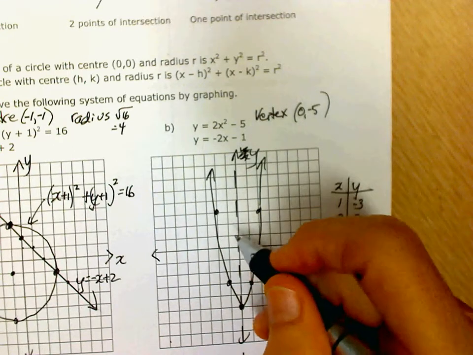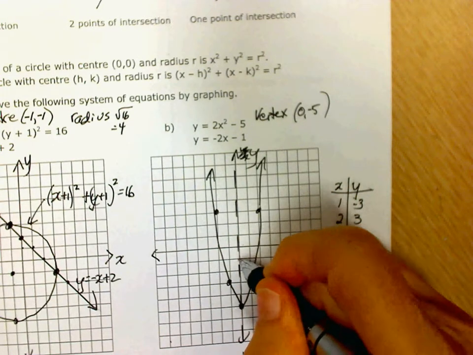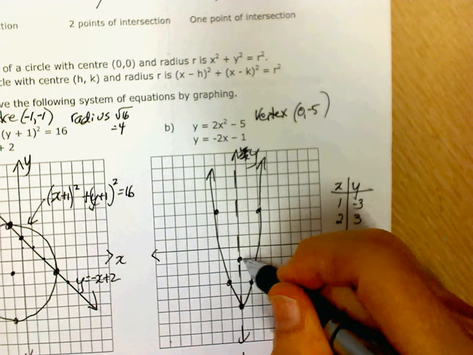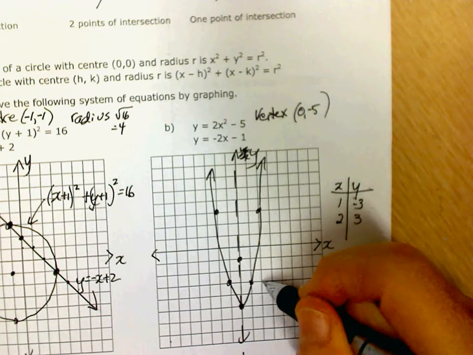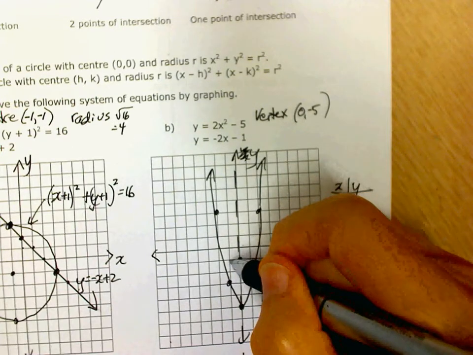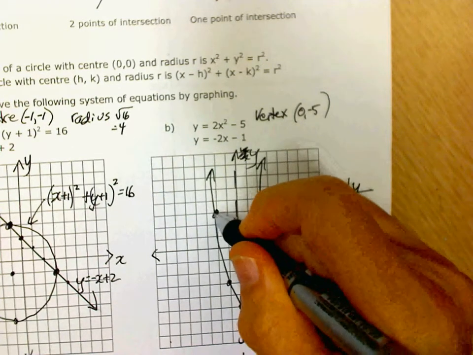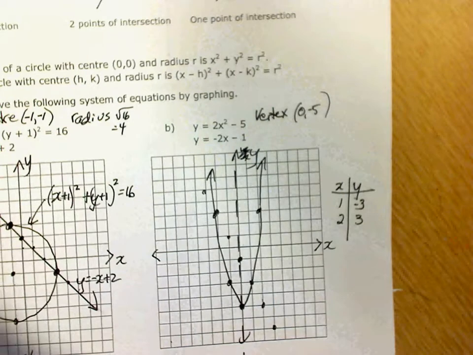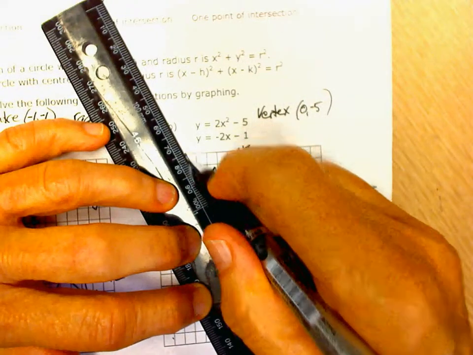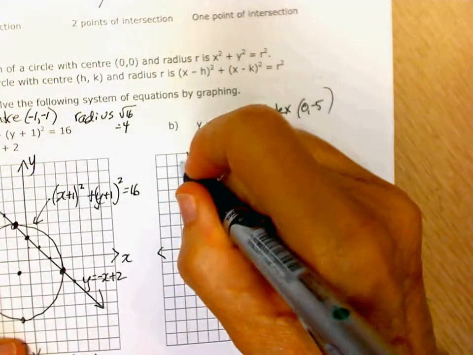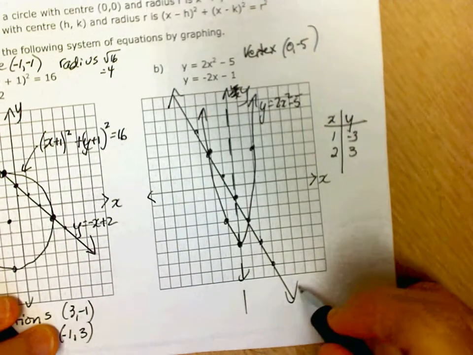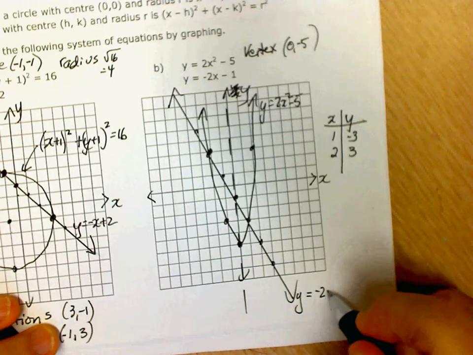Alright, so let's draw the line. Y-intercept minus 1. Slope is negative 2. For every 1 it goes over, it goes down 2. This way it goes up 2 for every 1 over. So we can graph this. This is y equals 2x squared minus 5. This is y equals minus 2x minus 1.